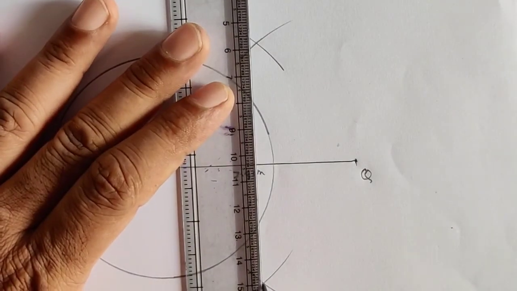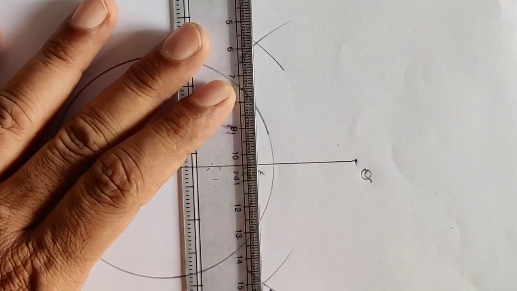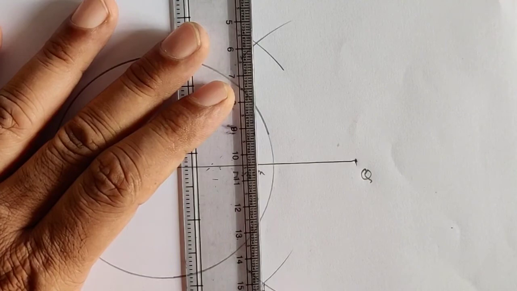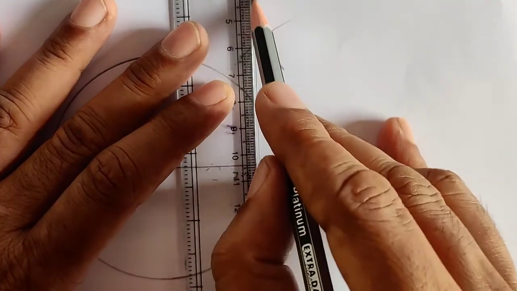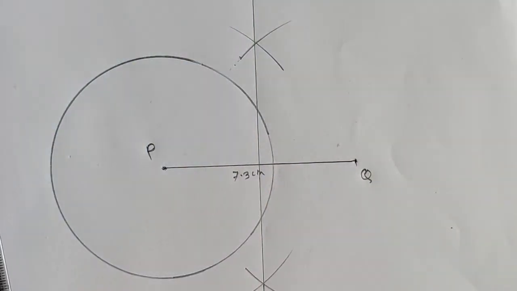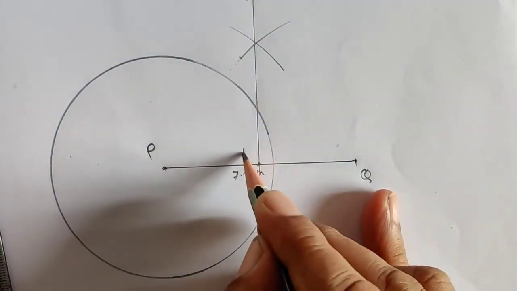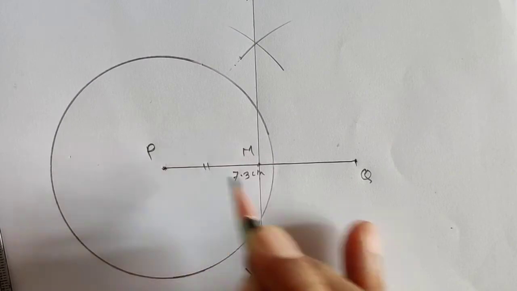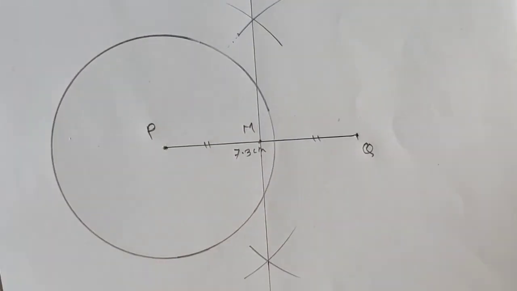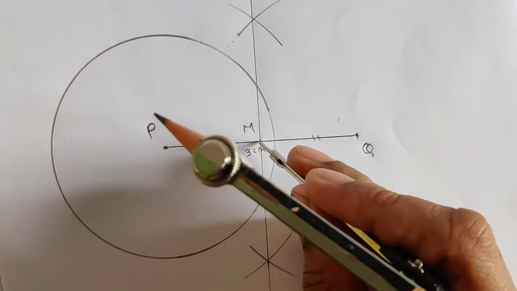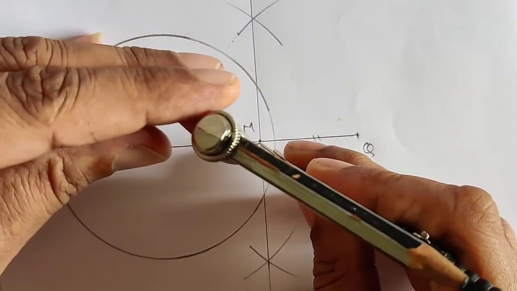I showed this construction in the basic constructions, so I am not wasting time on this bisector. So here we get the midpoint of PQ.